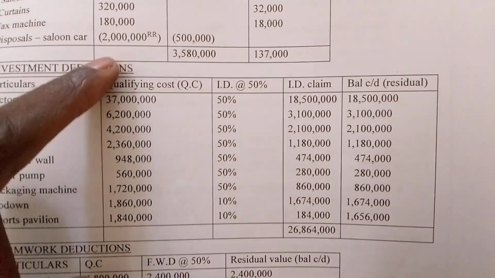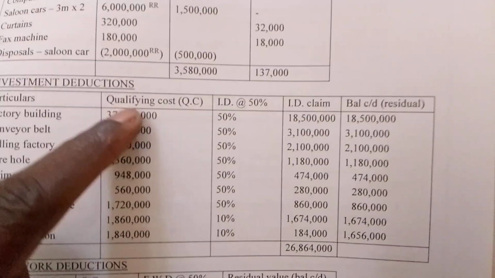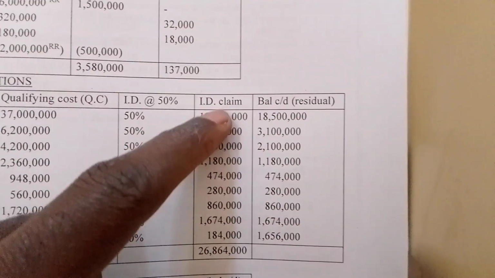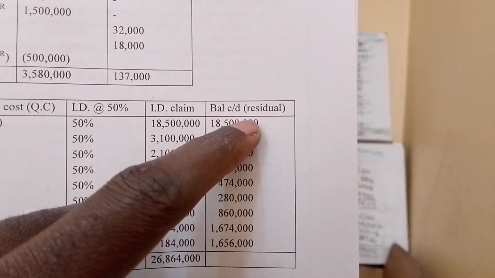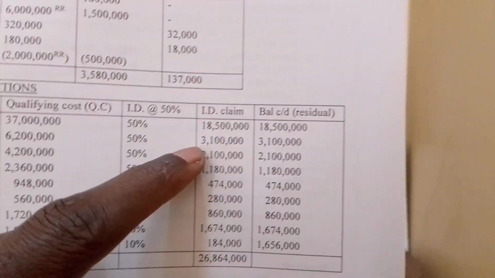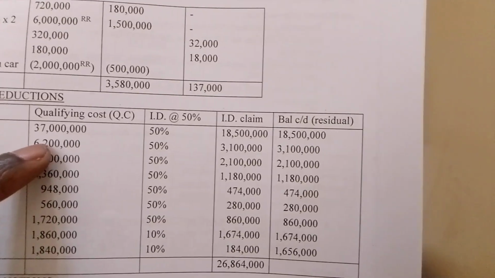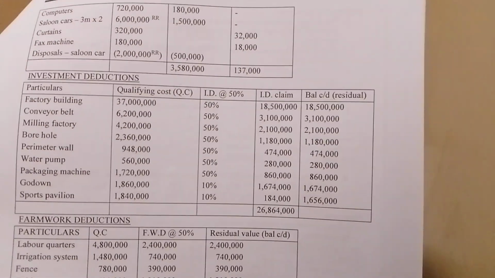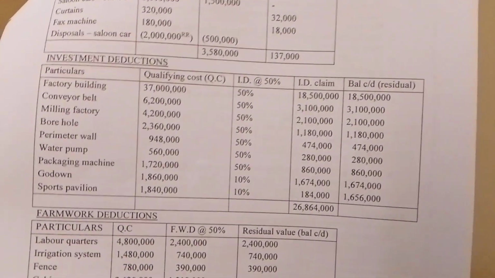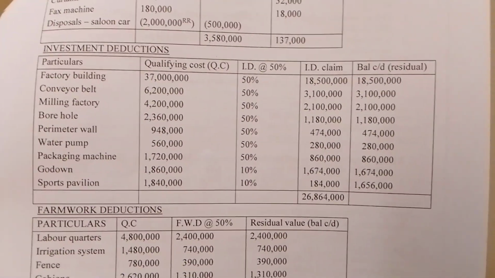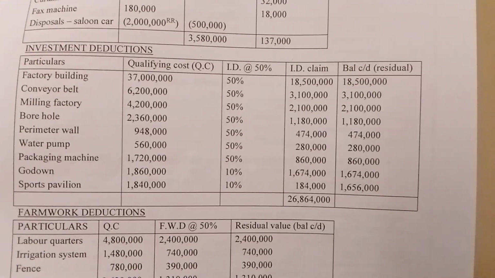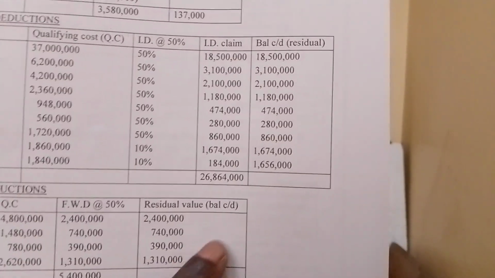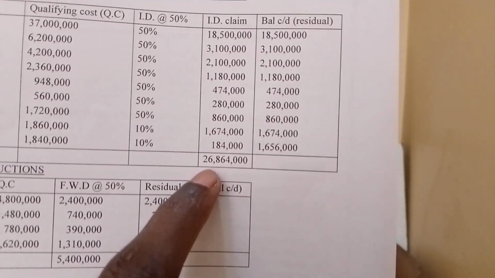Now we are taking the qualifying cost, we multiply by 50%. The ID claim, the investment deduction claim, is here, then the residual value, the balance carried down. We are taking the qualifying cost minus the ID. So that is how your solution will look like for investment deductions. Our ID for that particular year will be 26,864,000.